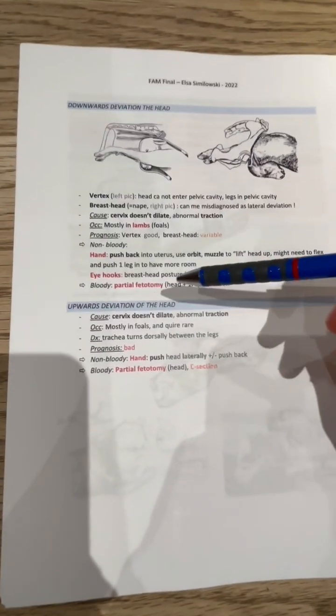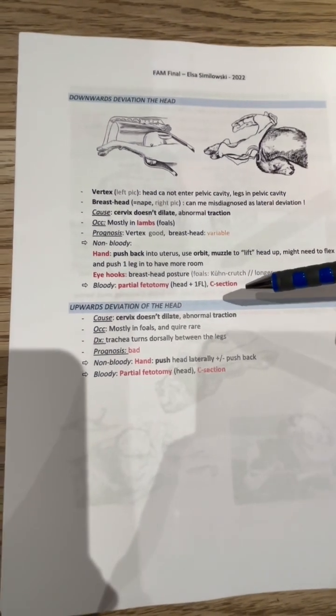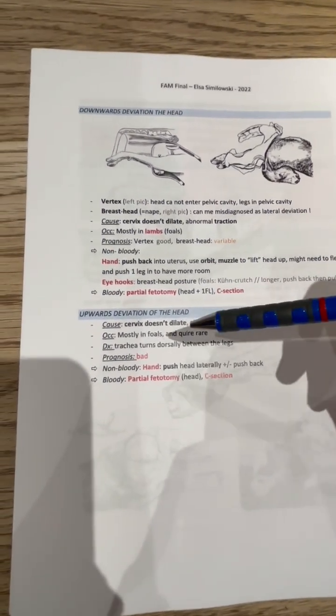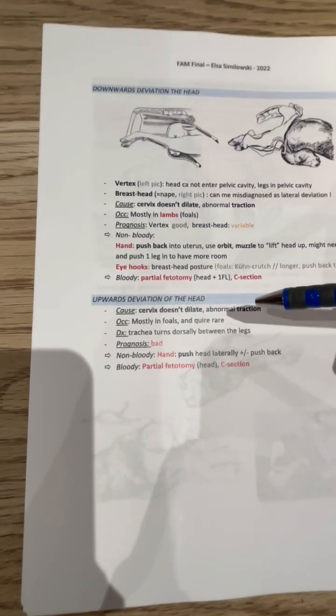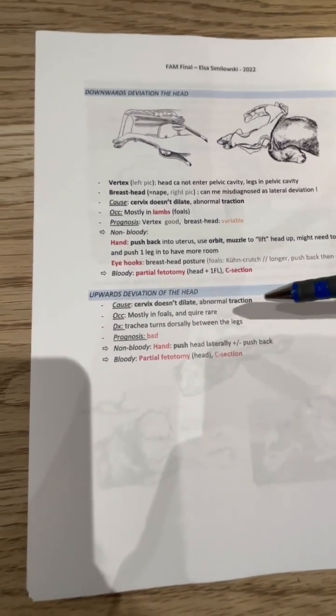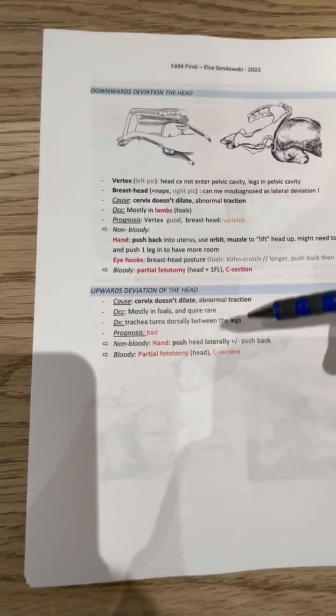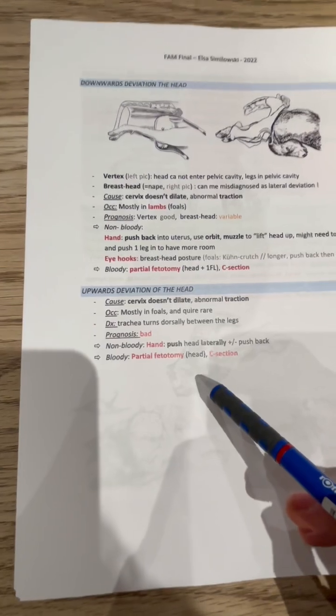And for upward head deviation, this is when the cervix does not dilate and there's abnormal tractions. The prognosis is bad. However, it happens mostly in foals. It's quite rare. The non-bloody method is getting your hand and trying to push the head laterally. Or just do a partial fetotomy, cut off the head, or do a C-section.